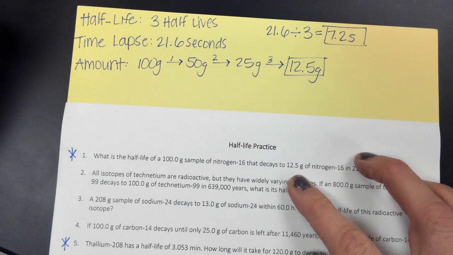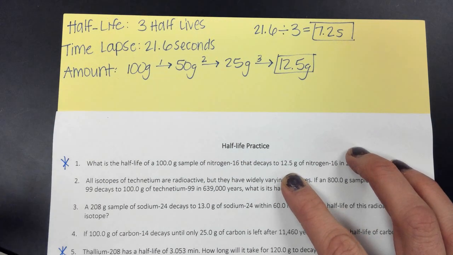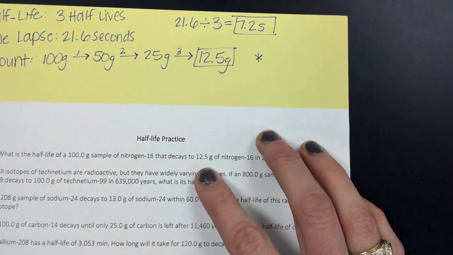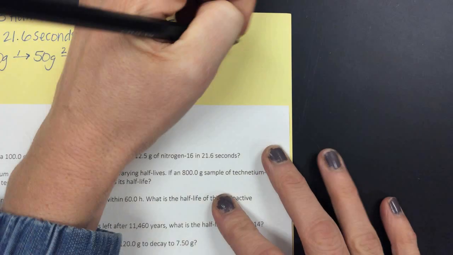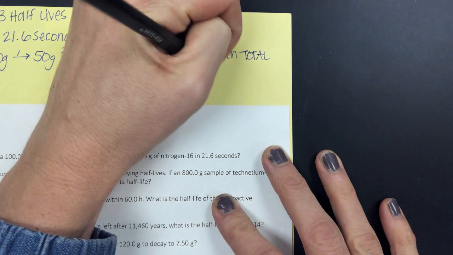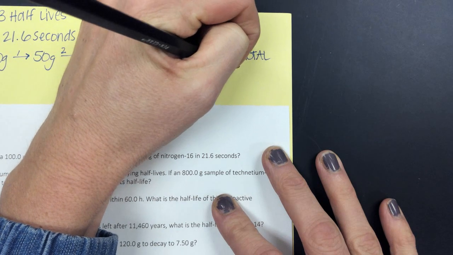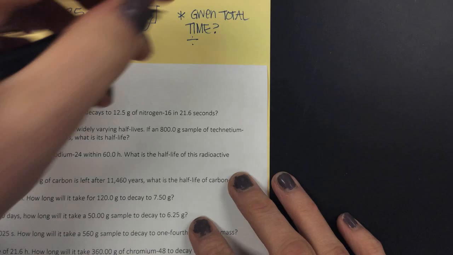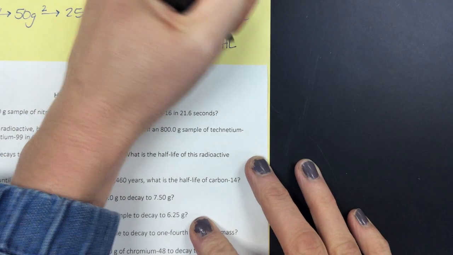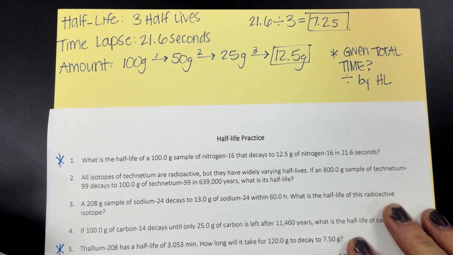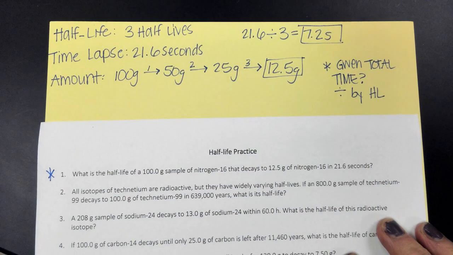If you like explanations in words, I would just jot down: given total time, then divide by the half-lives. So the answer to that problem is 7.2 seconds.